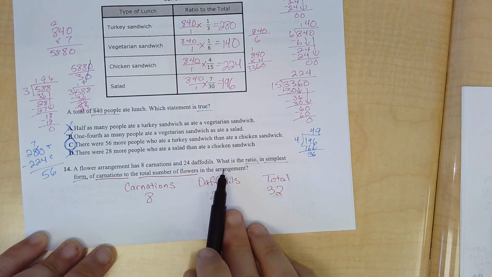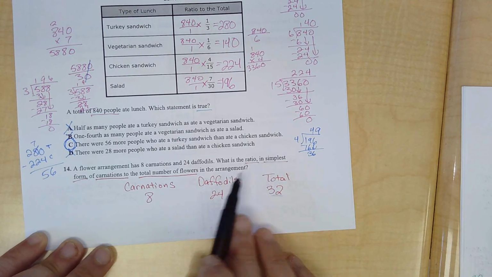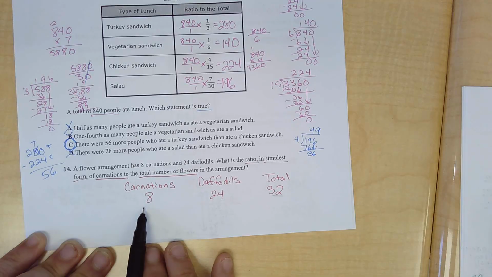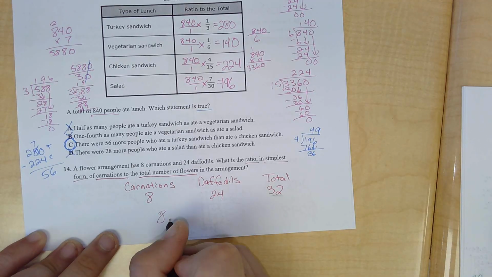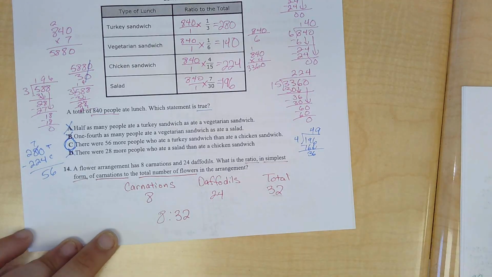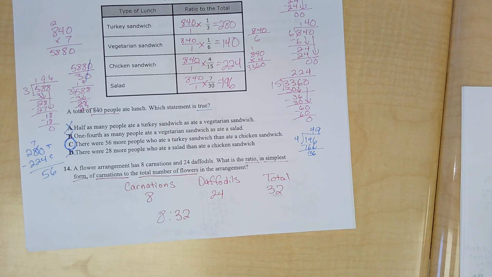So now they want to know what is the ratio in simplest form of carnations to total number of flowers. Here's my carnations. Here's my total number of flowers. They want this in simplest terms. So I know that 8 and 32 share a common factor. That's important because that common factor is going to help us simplify.